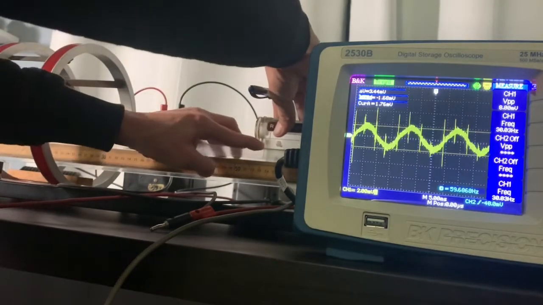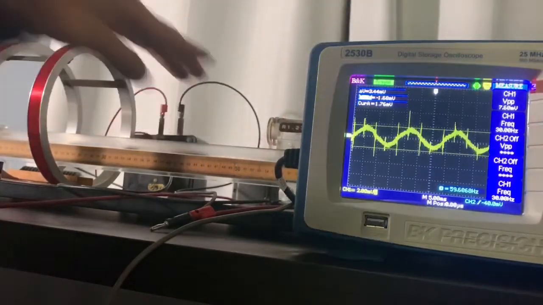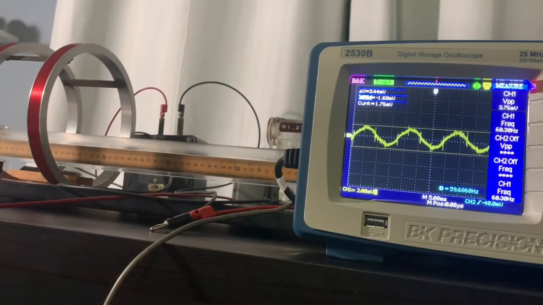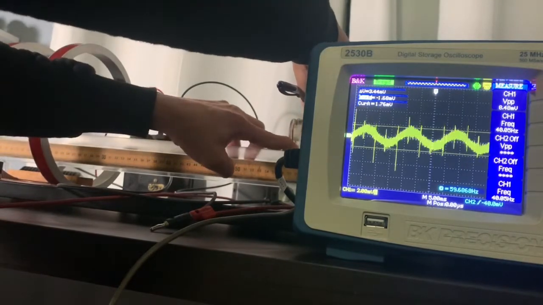Move this along 3. That's 55.0 centimeters. And my voltage, it's fluctuating. Okay, I'm going to make it an even 4.00. Move it along another 3 centimeters.